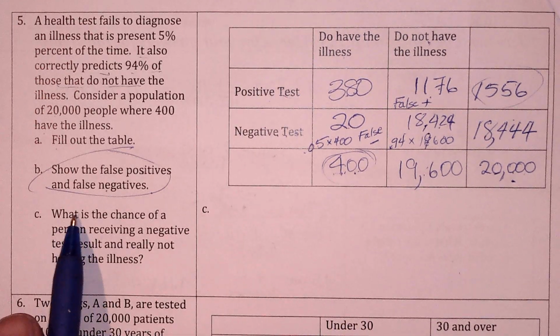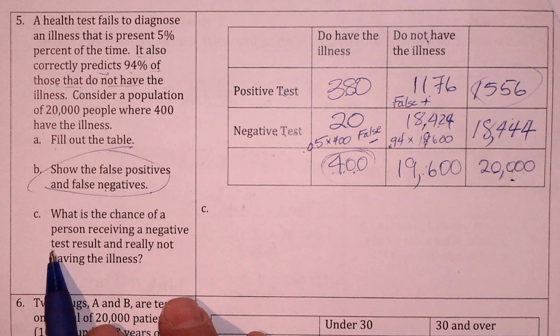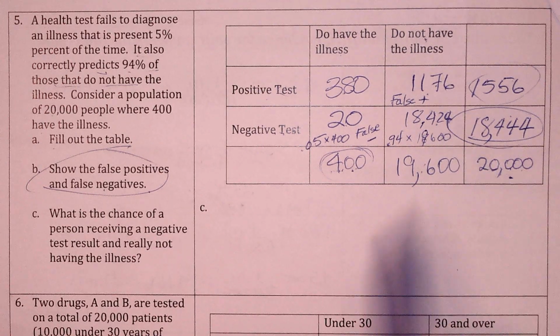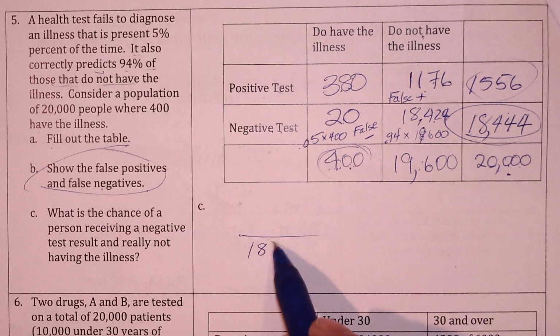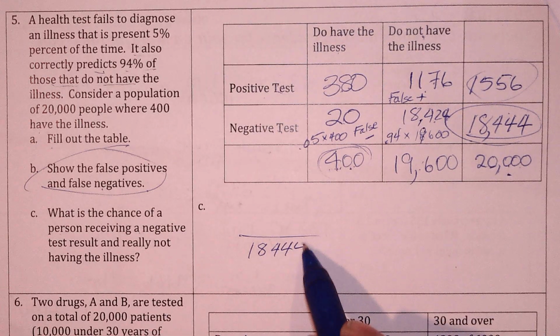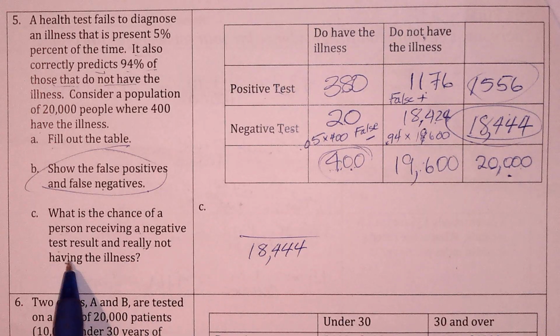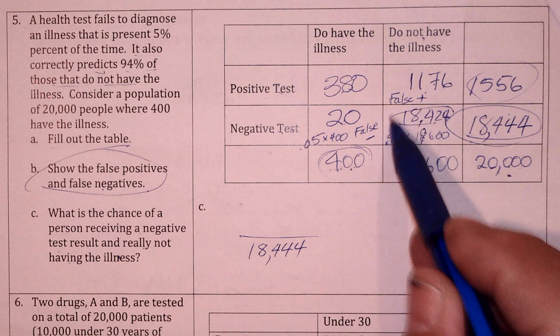C, what's the chance of a person receiving a negative test? Negative test, that's these people. All the people that got a negative test, and really not having an illness. Not having an illness, that's those.